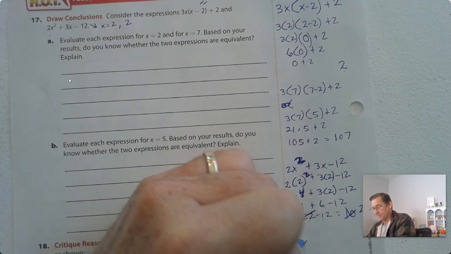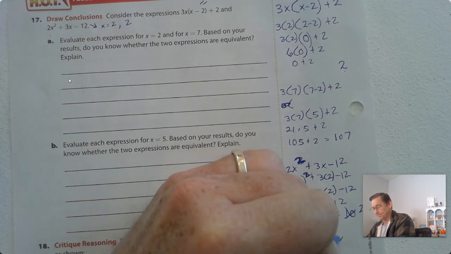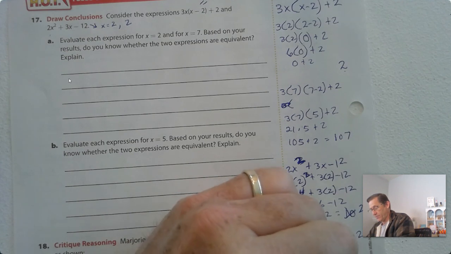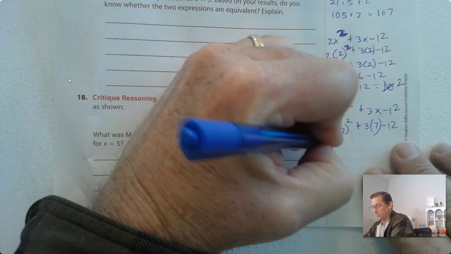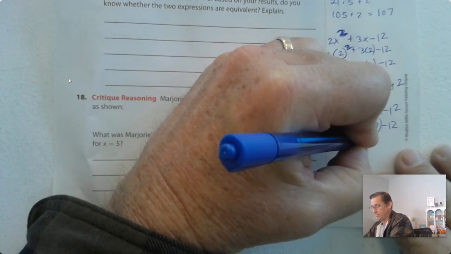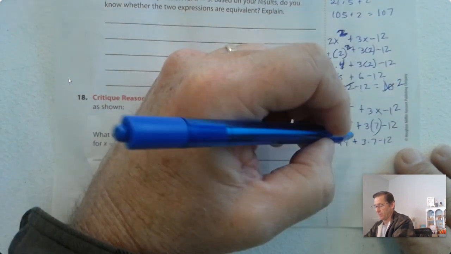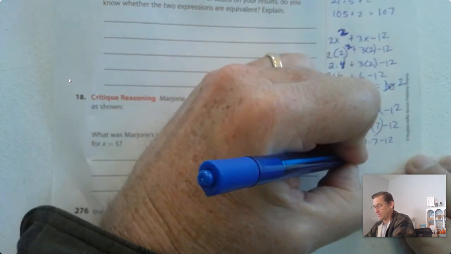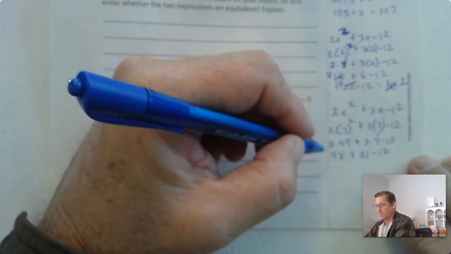Now let's substitute for 7. 2 times 7 squared plus 3 times 7 minus 12. All right, do the exponent first. So 2 times 49 plus 3 times 7 minus 12. 2 times 49, that's 98. 3 times 7 is 21 minus 12.